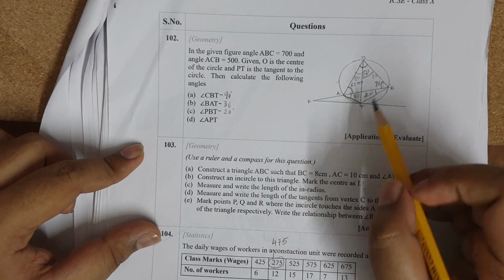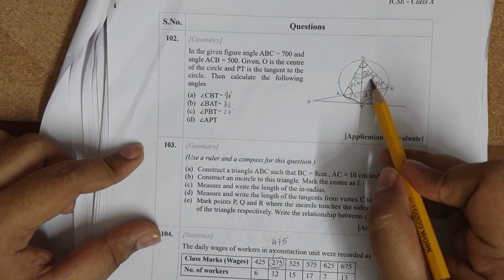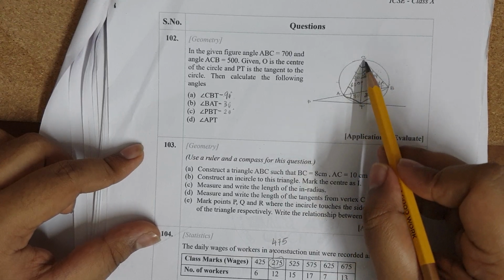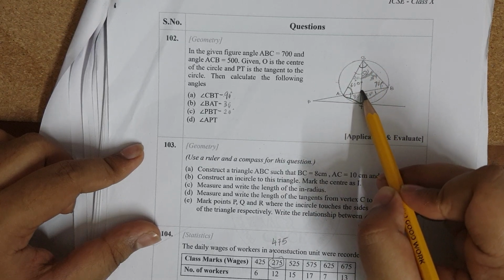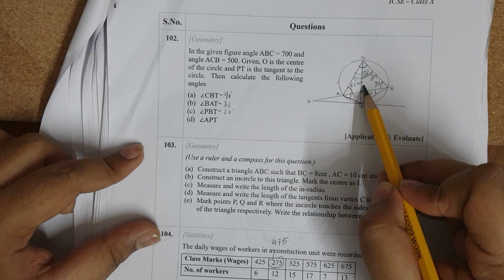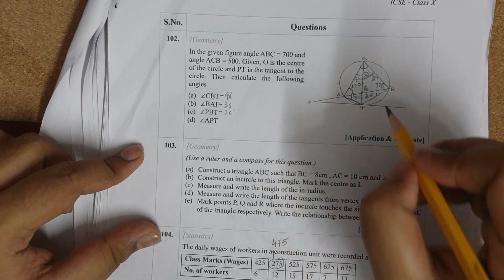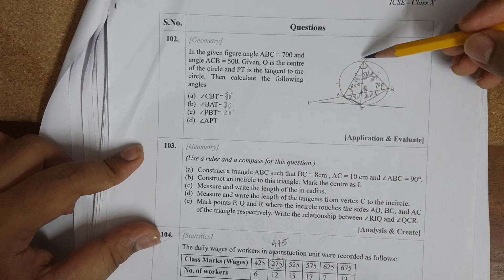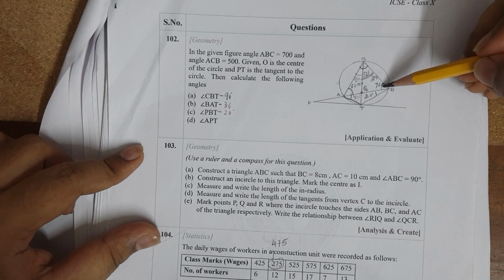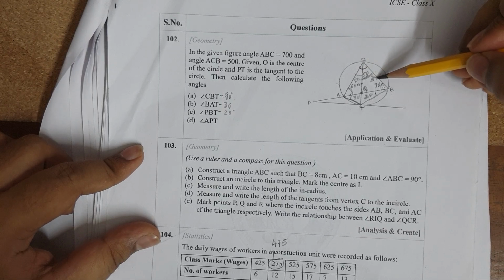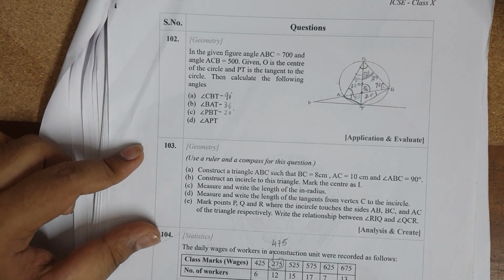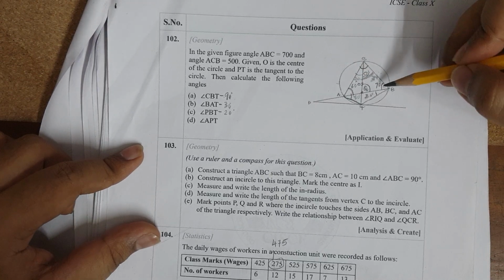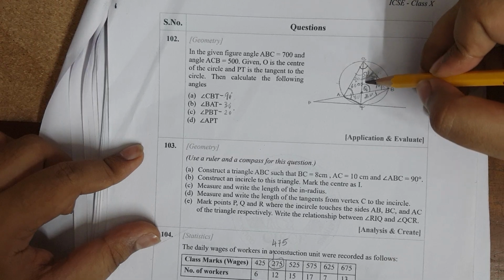So if I'm looking at this angle 30 degree here, let's call this point some point like Q. So I have a triangle BCQ in which I have angle B 70 degree, angle C is 30 degree. So angle Q according to angle sum must be 180 minus 70 minus 30. So angle Q is 80 degree.